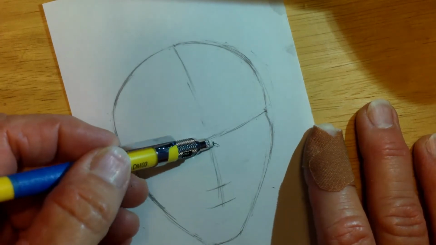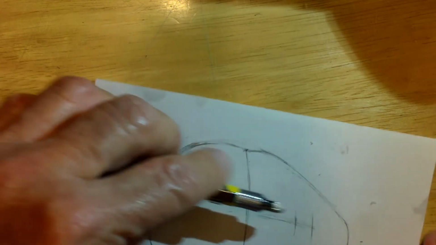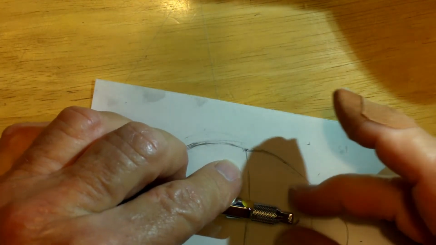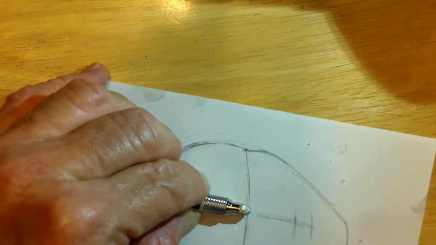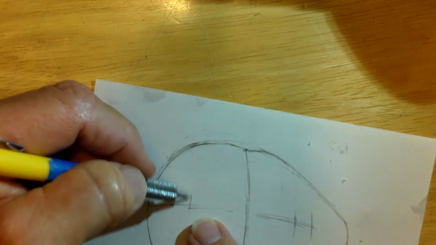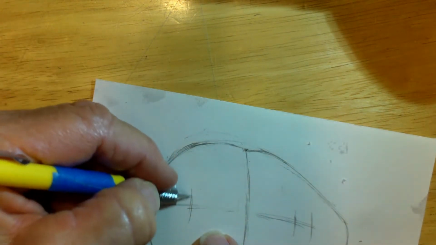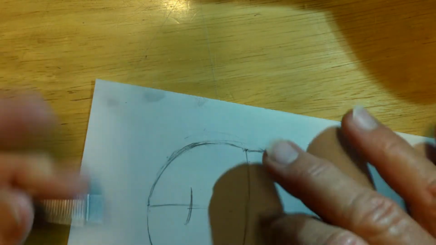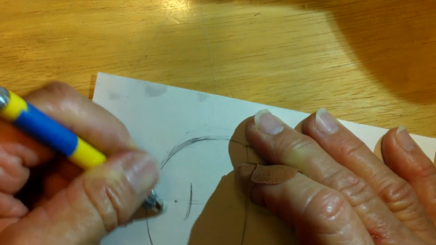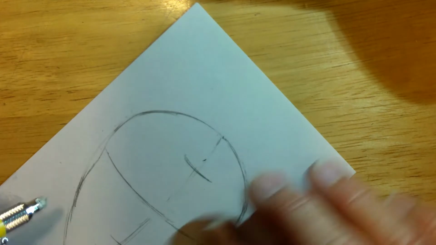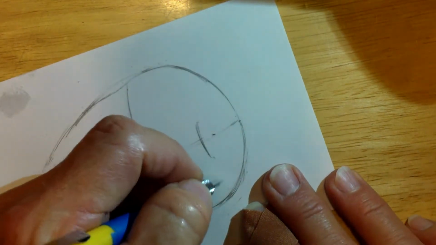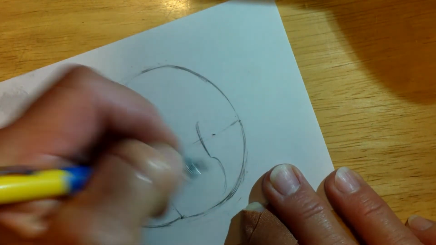From your eyes to your nose, that distance is the same as from your eyes to your forehead. And don't make this a straight line again. Anything made by nature does not have a straight line in it. So that needs to curve down, and this will curve up.